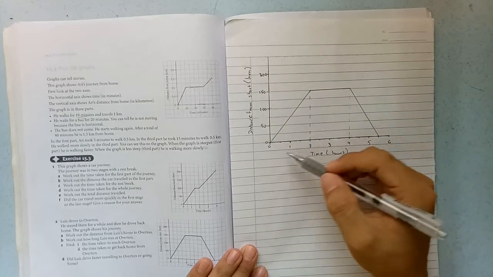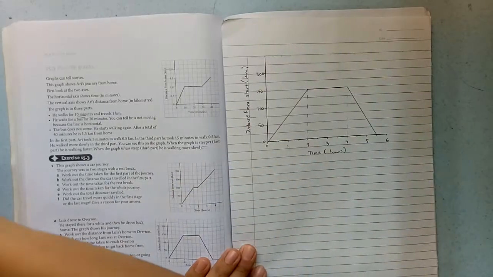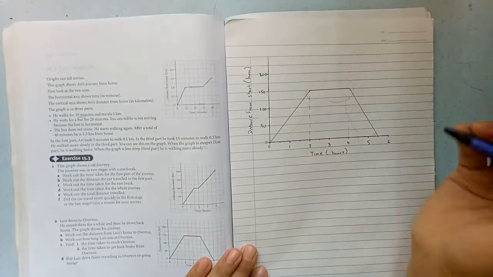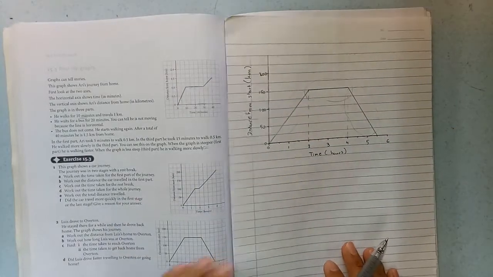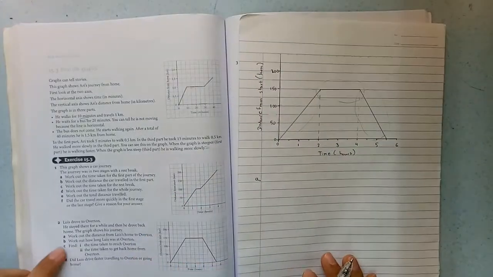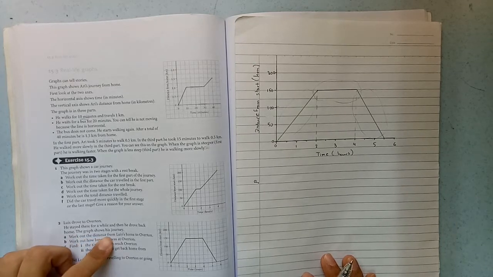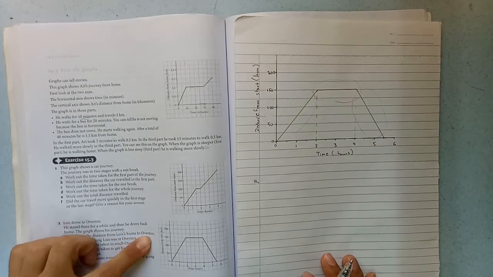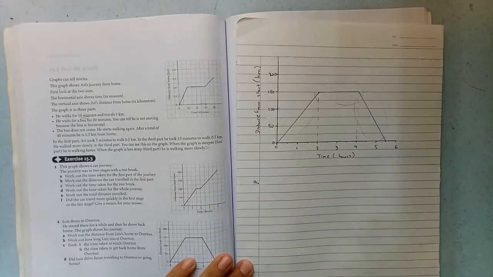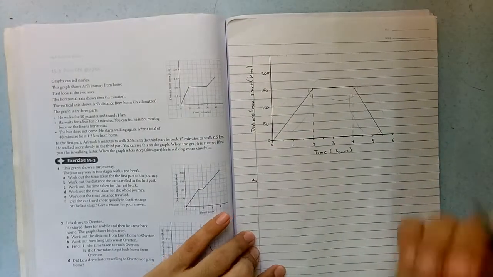Same thing here, you have three parts. First part, second part and third part. Okay, A: work out the distance from Lewis' home to Overton. They are asking to find the distance.